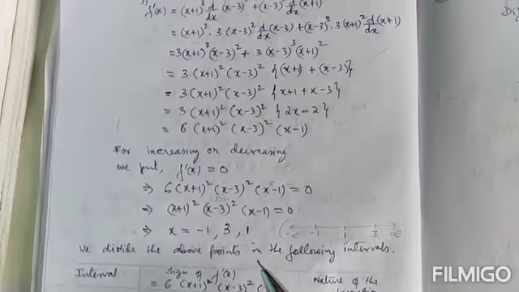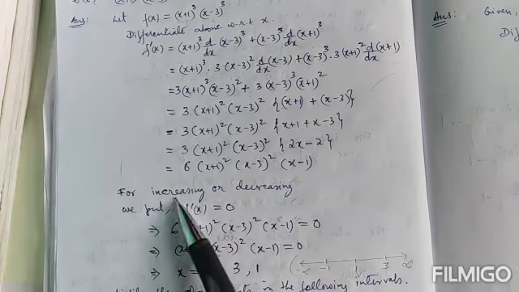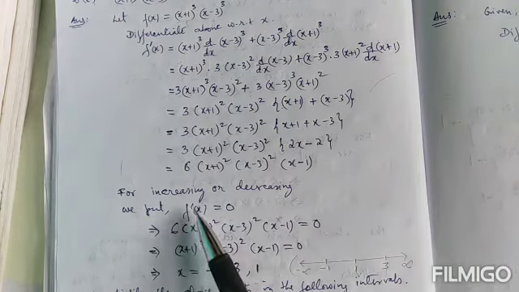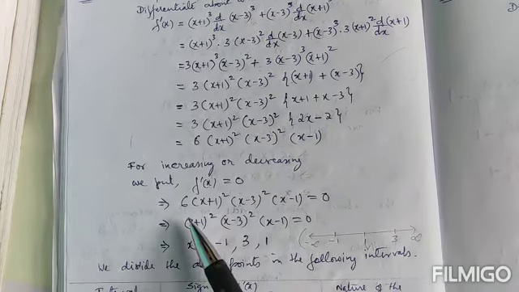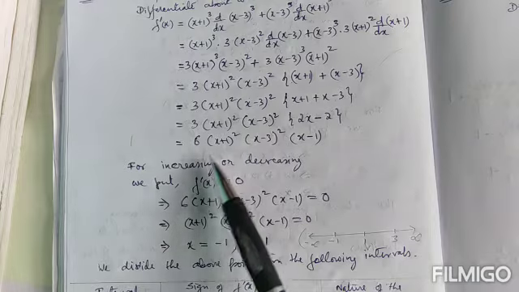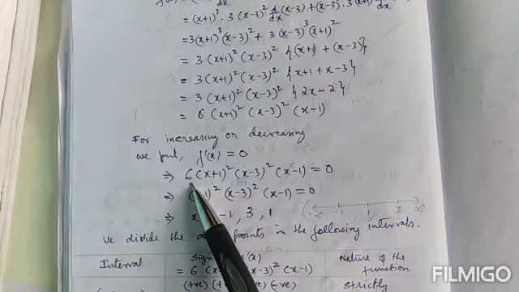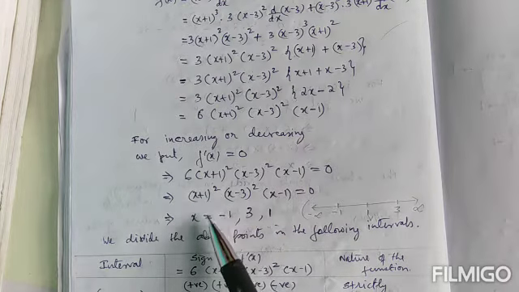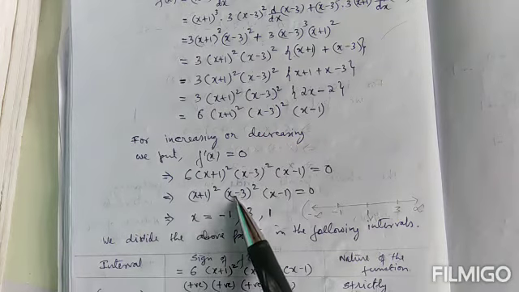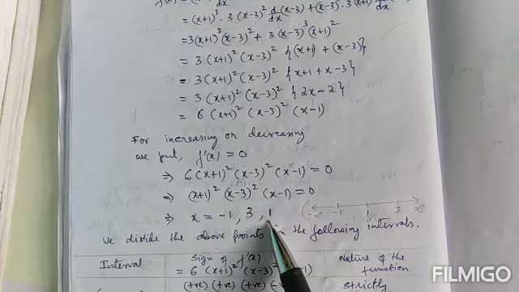Next step for finding increasing and decreasing is we have to use this one. For increasing or decreasing, we put f'(x) equal to 0. Then from here we'll put all the values of f'(x) equal to 0. 6 cannot be 0, so this term should be 0. And then from (x + 1)^2 we will get x equal to minus 1. From x minus 3 we will get x equal to 3. From x minus 1 we will get x equal to 1.